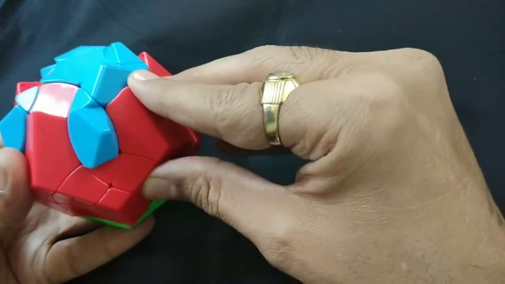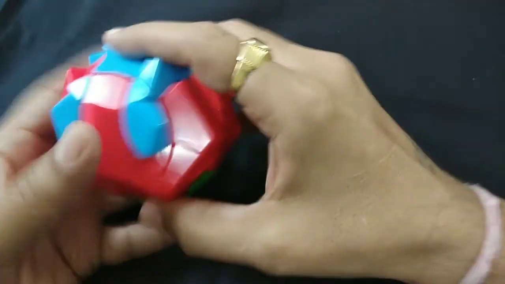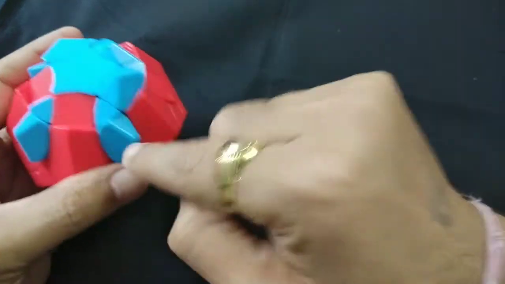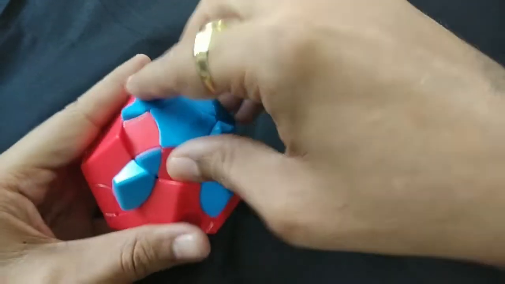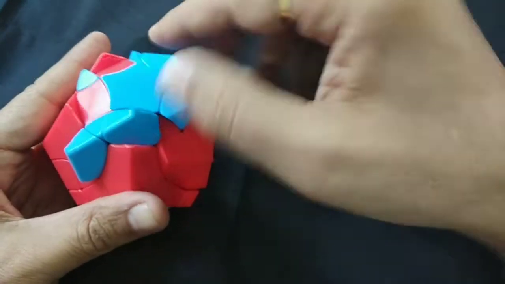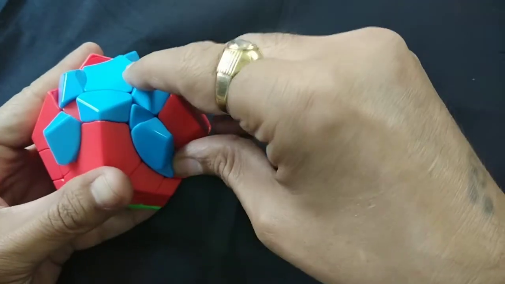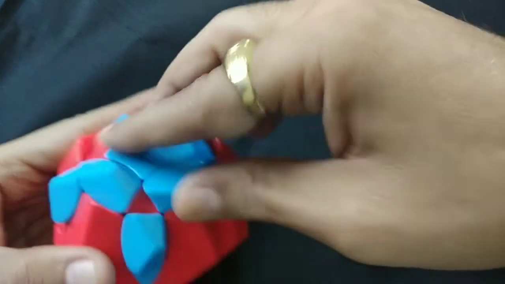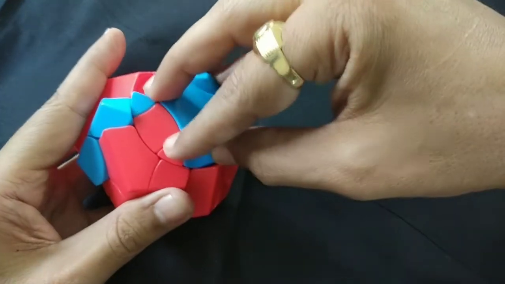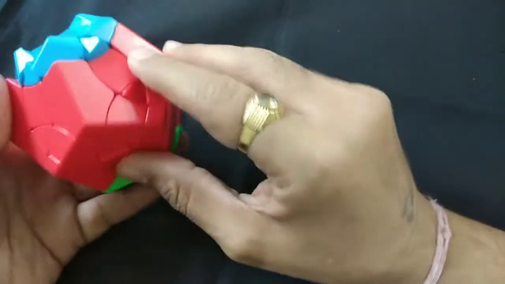So now you can see we have fixed the corner. Now we have to fix the edge. So this edge will come here. So U R U R' U' L', and now this is also fixed.